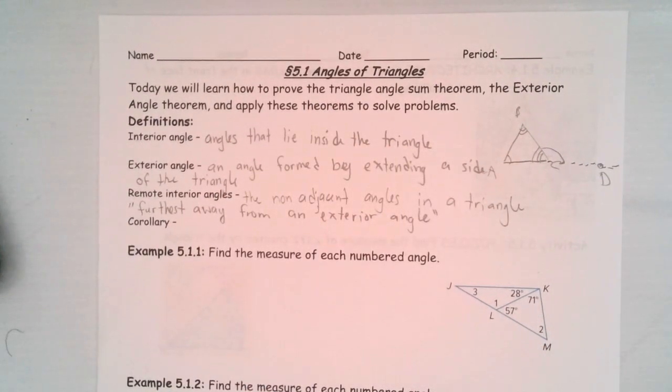So they're the non-adjacent angles in a triangle that are furthest away from the exterior angle.